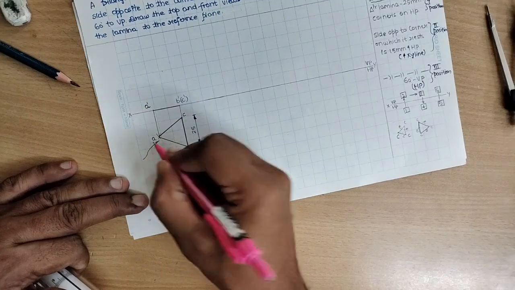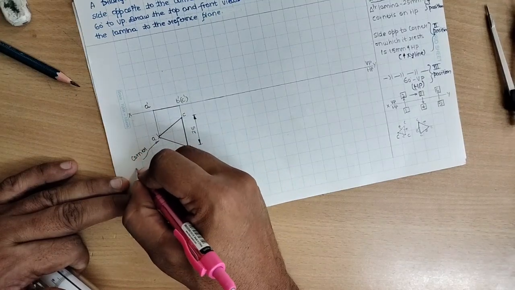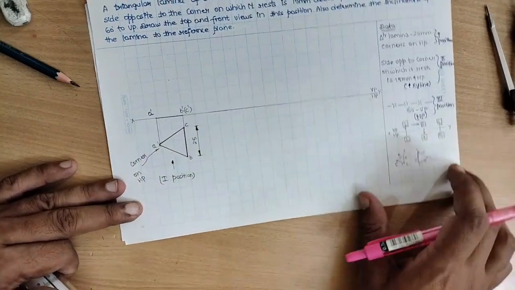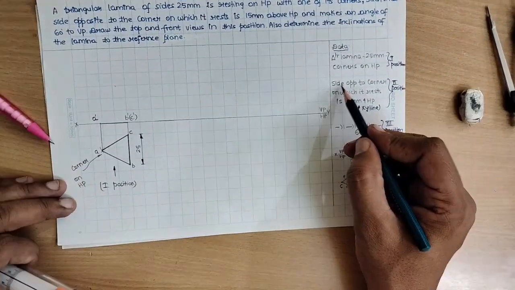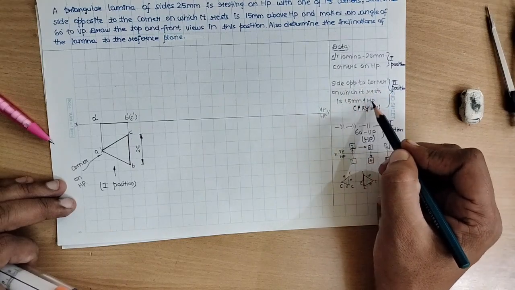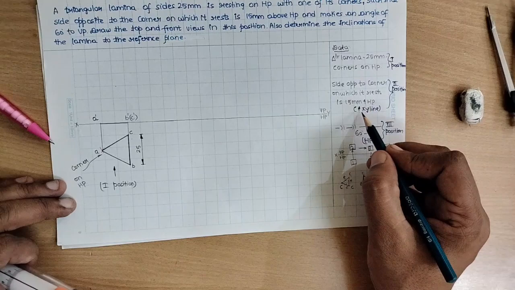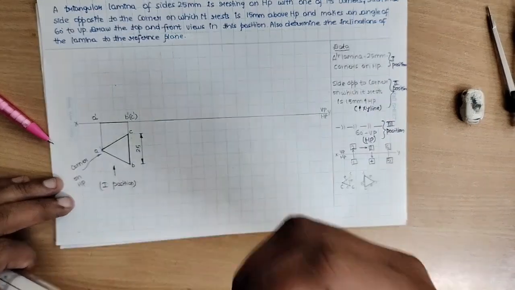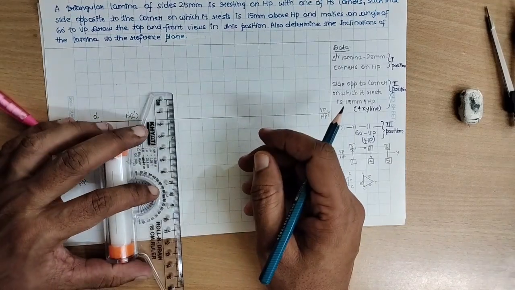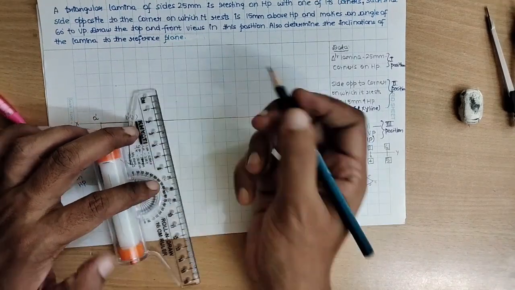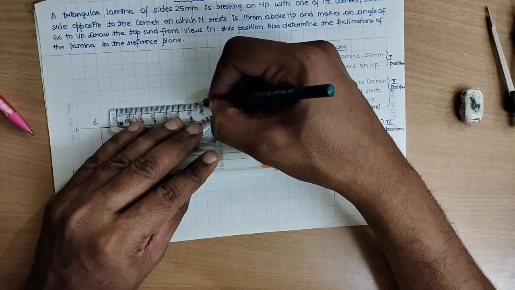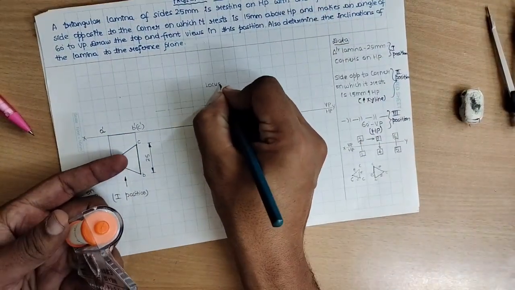Towards the left hand side of the observer, there is a corner on which it is resting on HP. These things you need not write in the examination. The second position: the side opposite to the corner on which it rests is 15 mm above HP. That is, 15 mm above HP should be taken above the XY line. First thing is, let us draw 15 mm. So from here 15 mm would be till this point, that is 1.5 grid. Draw a minimum thickness line, call it a locus line, a big line, small line.